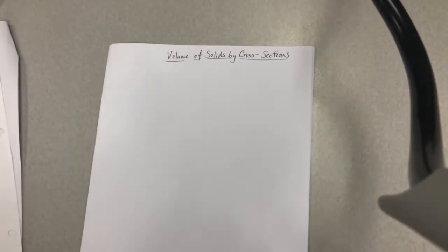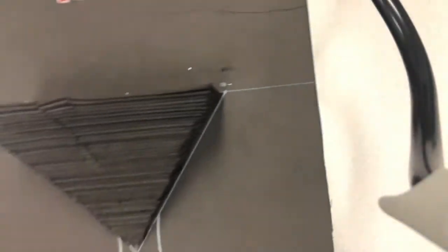Okay, so today what we're going to do is learn how to find the volume of a solid by the method of cross sections. This usually shows up on the AP free response, and it's usually not that bad. You just have to memorize some formulas.